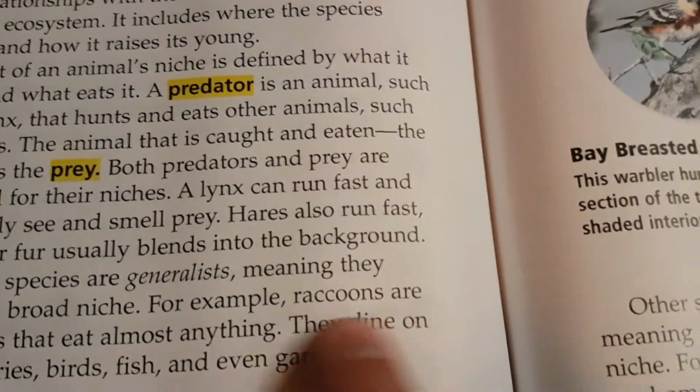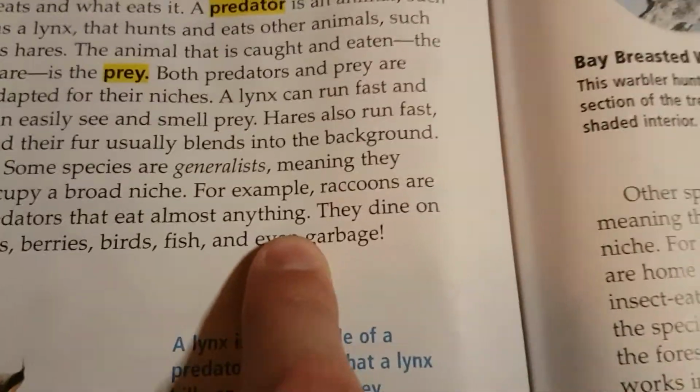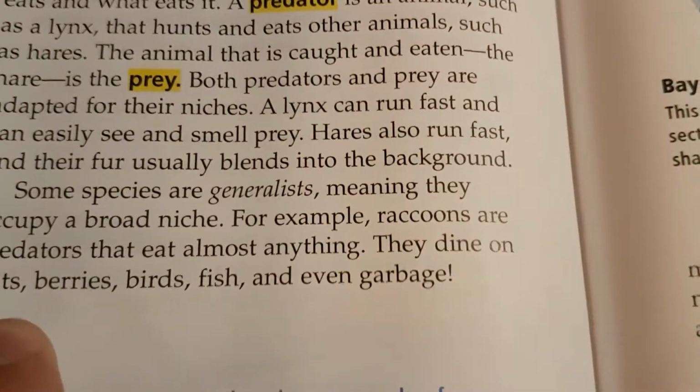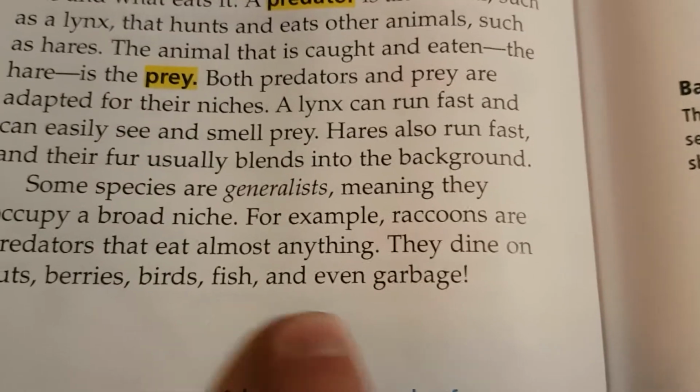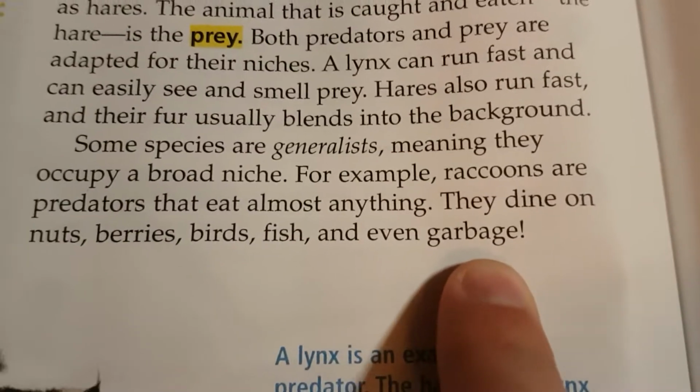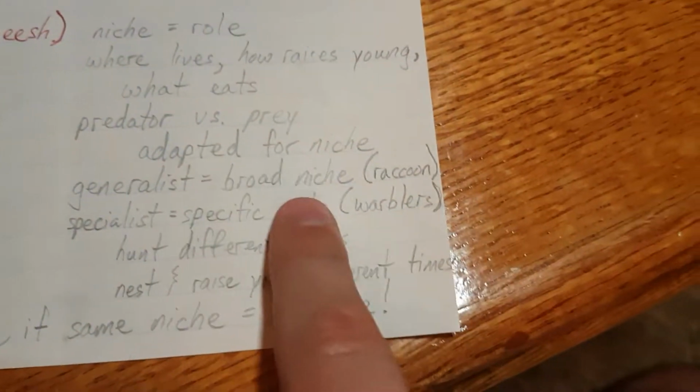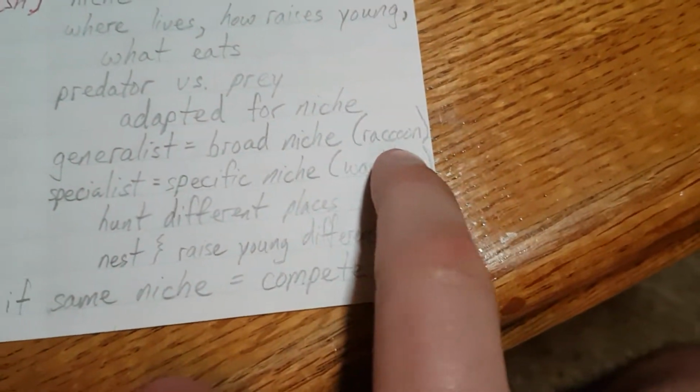For example, raccoons are predators that eat almost anything. They dine on nuts, berries, birds, fish, and even garbage. So a generalist that occupies a broad niche, an example is a raccoon. Right? They'll eat almost anything. They'll do anything to survive.